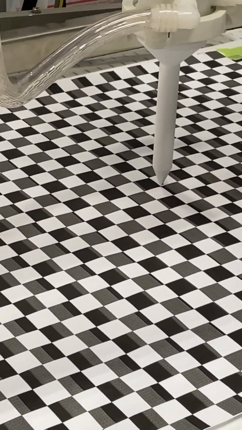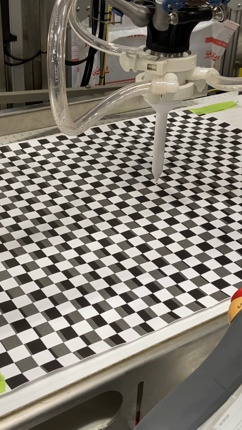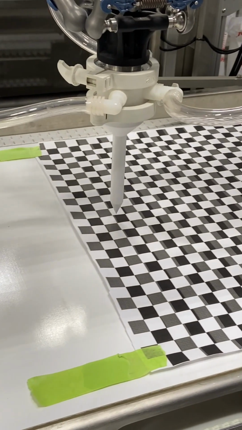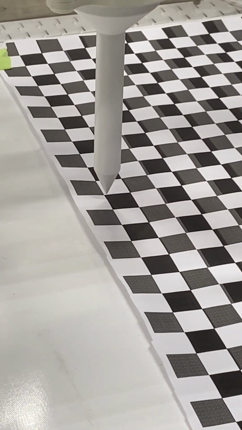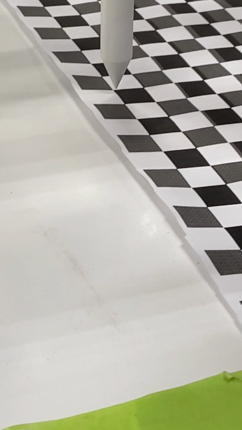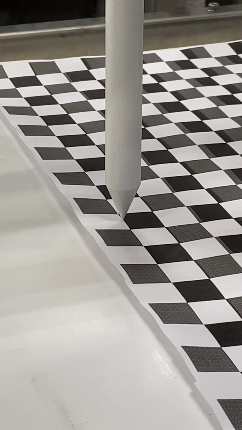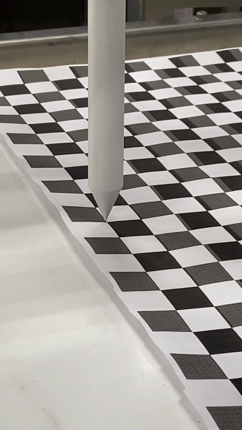So I'm going to Z up a little bit so I don't scratch into my target there. Zip on down somewhere. And now you can see I've got to move a little bit. Other way. There we go.